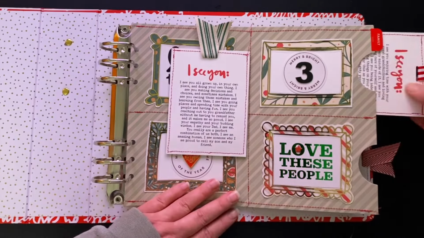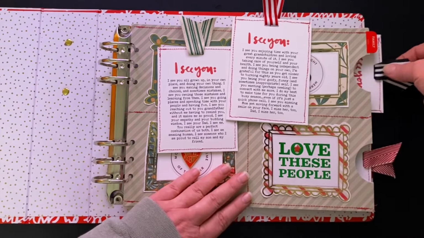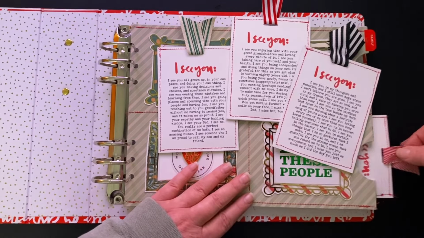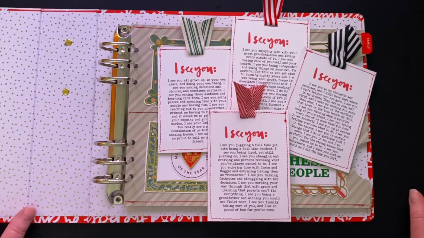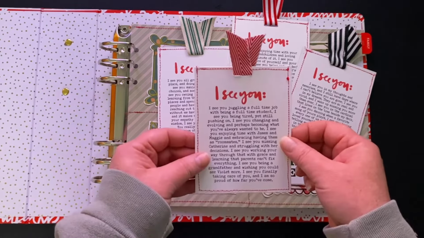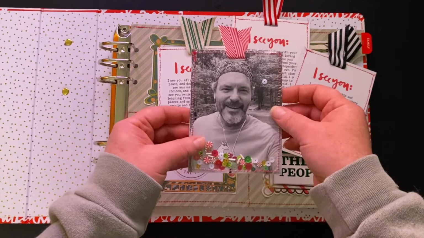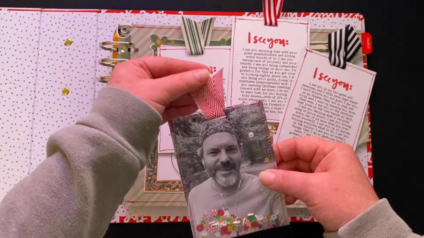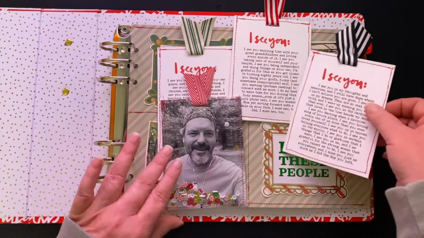But there's my journaling. I see you. And again, same thing that she did. Kind of just made sentences. I see you this and I see you that. And there are 4 of them, like I had mentioned, each one sticking out of one of those pockets. And I also did the same thing on the other side with the confetti and the pocket protector sewn on the outside. I did my ribbon a little bit differently, but same concept.